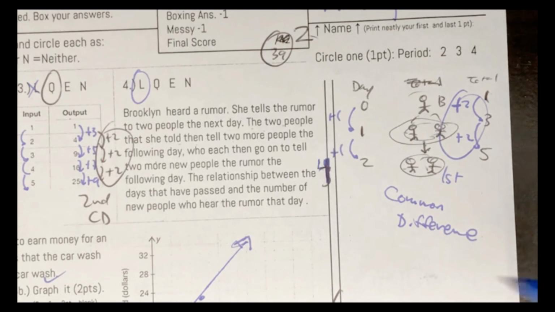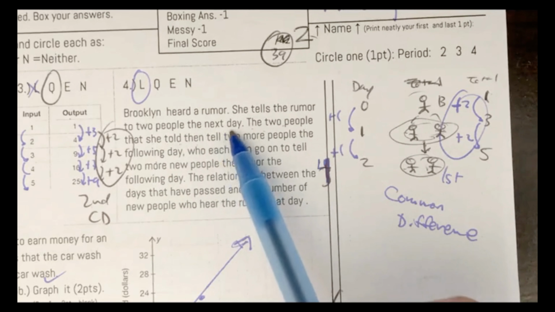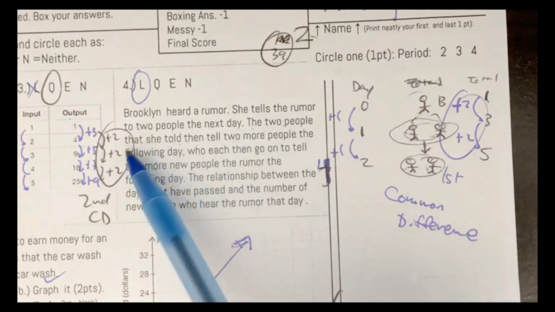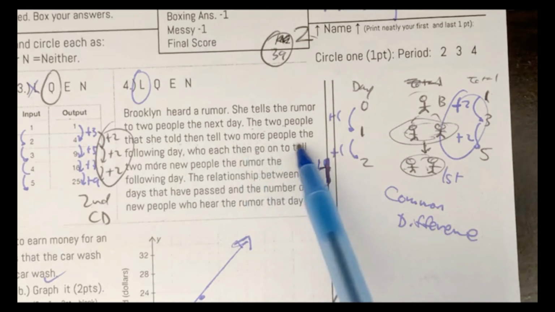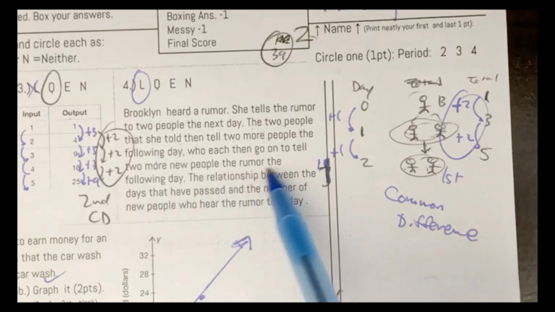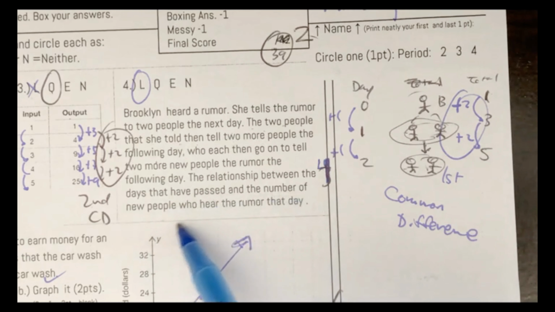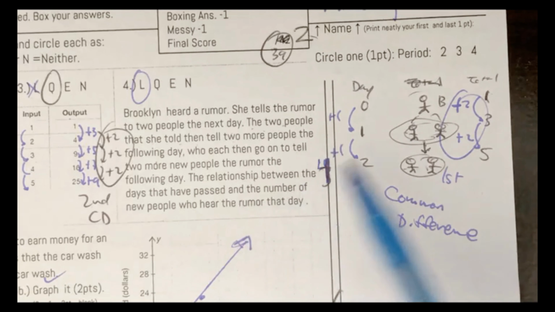Question number 4. Brooklyn heard a rumor. She tells the rumor to 2 people the next day. The 2 people that she told then tell 2 more people the following day, who each then go on to tell 2 more new people the rumor the following day. The relationship between the days that have passed and the number of new people to hear the rumor that day.